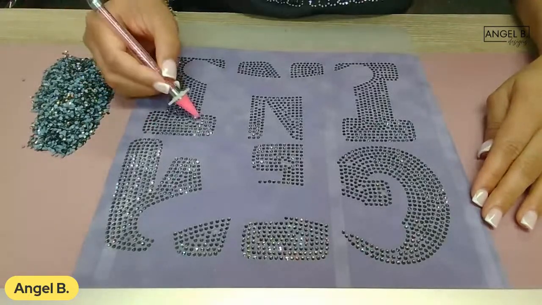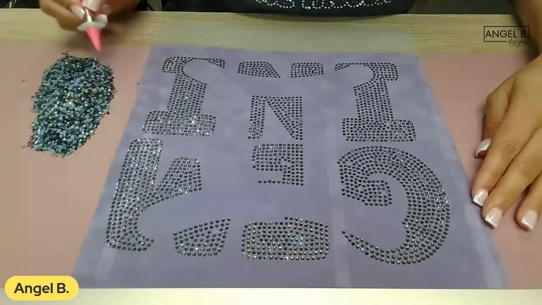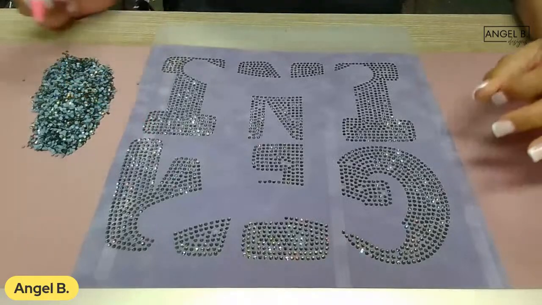But what is everybody working on? Y'all, I'm so excited for this design. This is going to be so pretty. I know it is. I know it's going to be so pretty.